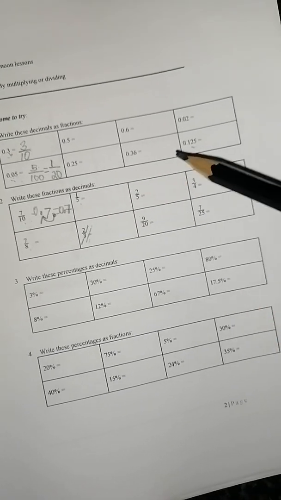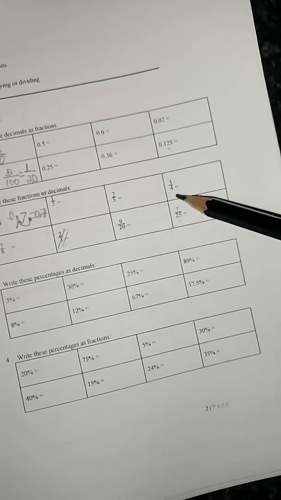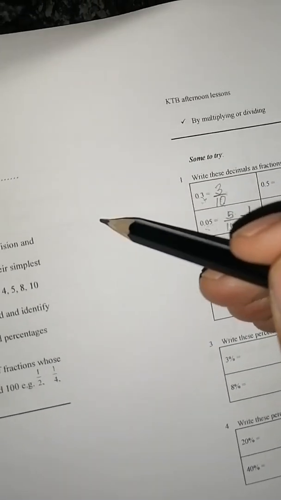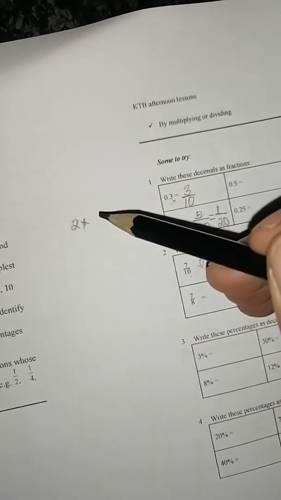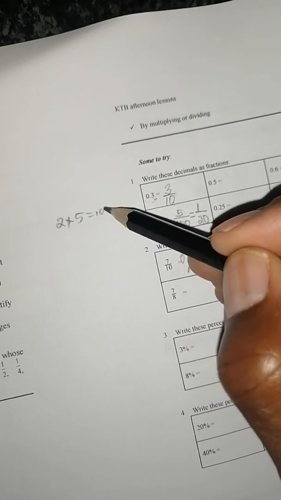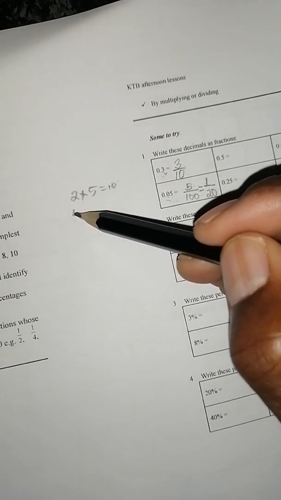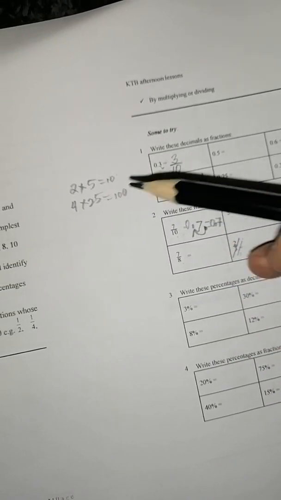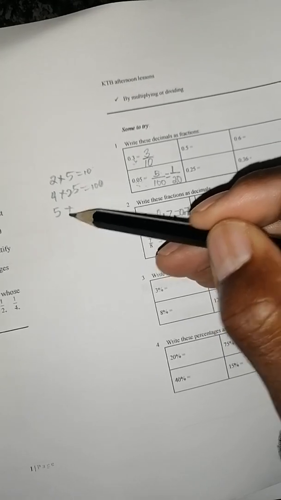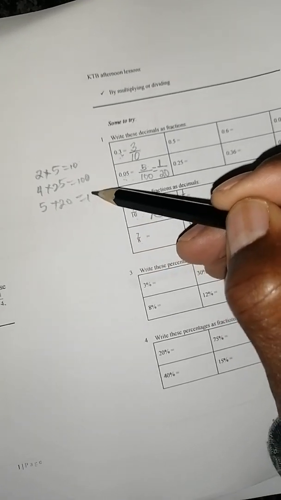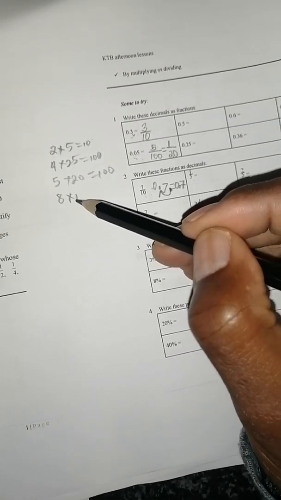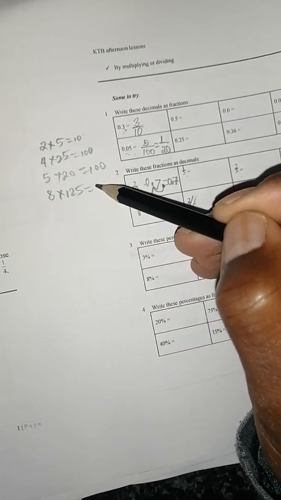If it's 5, 20, 25, 4, here are certain numbers you need to know. I did this with grade 4 and 5. If your denominator is 2, you must multiply with 5 to have a 10. If your denominator is 4, you must multiply with 25 to get 100. If your denominator is 5, you must multiply with 20 to have 100. If your denominator is 8, you must multiply with 125 in order to get 1,000.